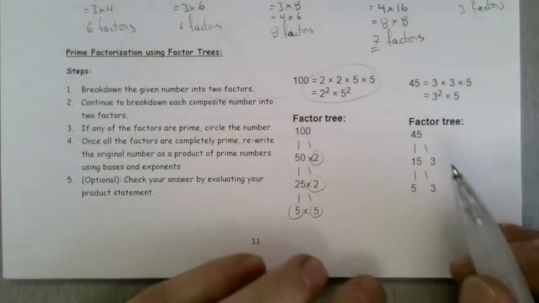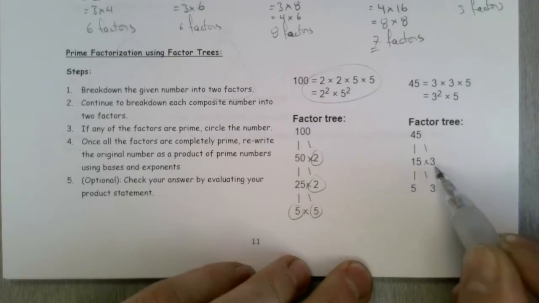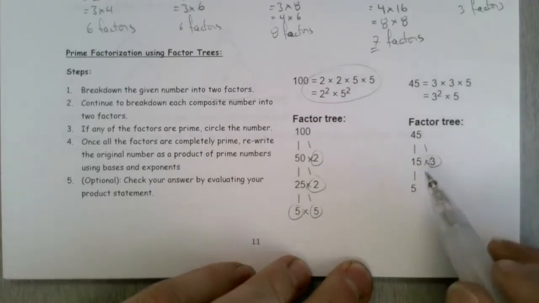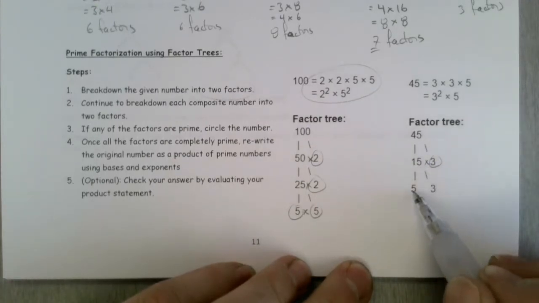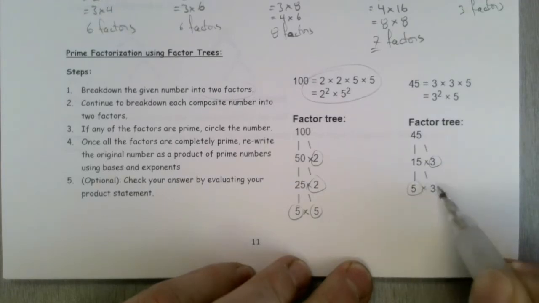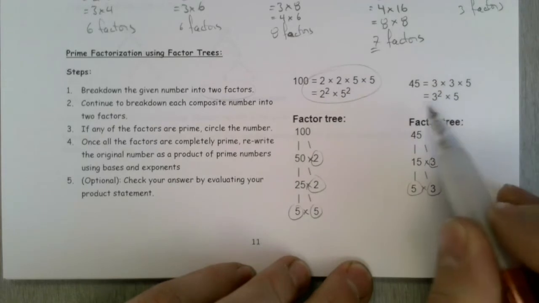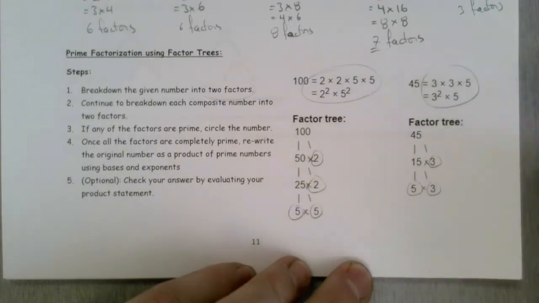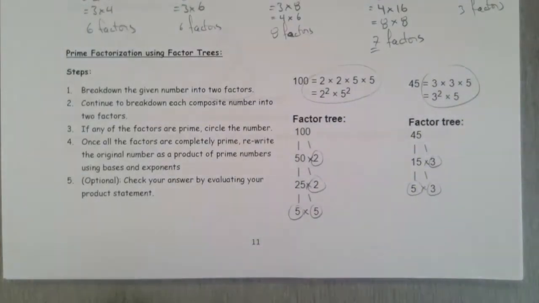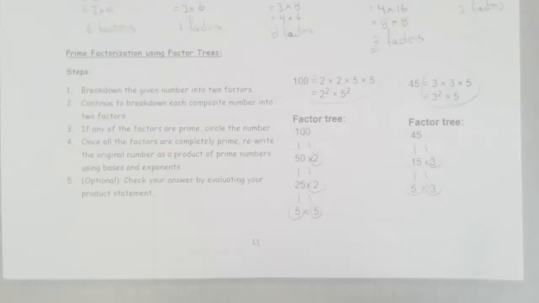45, if I wanted to do that one. 45 would be 15 times 3. 3 is prime. So I'm done with that one. But then 15 is 5 times 3. And both 5 and 3 are prime. So my answer is 3 times 3 times 5, or 3 squared times 5. And that is the unique prime factorization for the number 45. Okay, so now let's just do a couple questions.